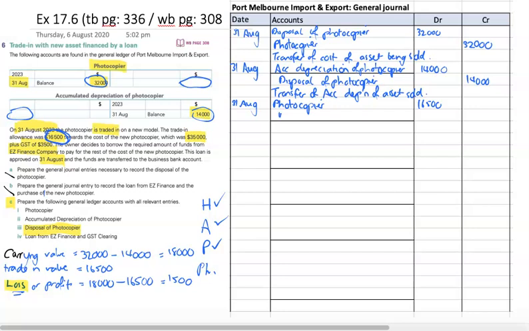Again, this also involves my scorecard disposal of photocopier. And if it's a little bit hard to read, that's okay. I'm going to show you the answers at the end. How are we going to call this? It's not a transfer. We're going to say this was the trade-in allowance for new photocopier. I have ticked off the proceeds.